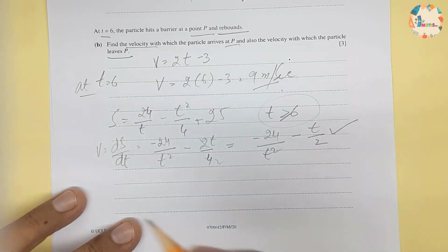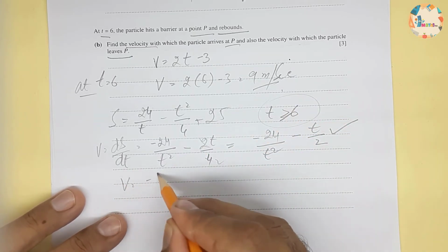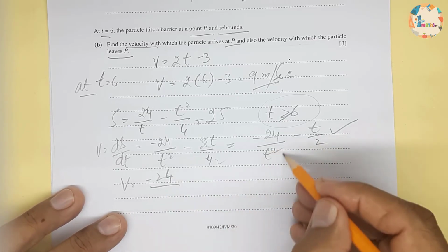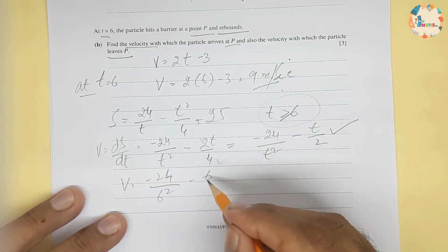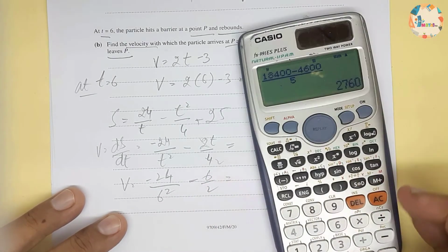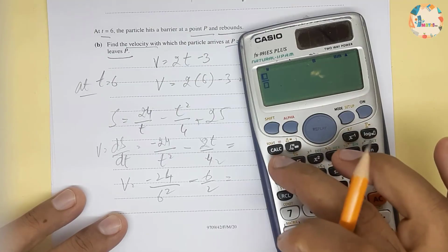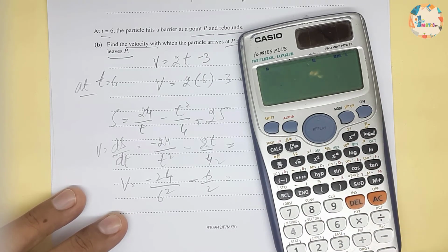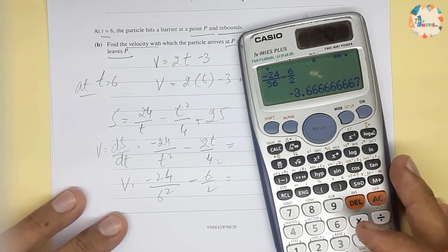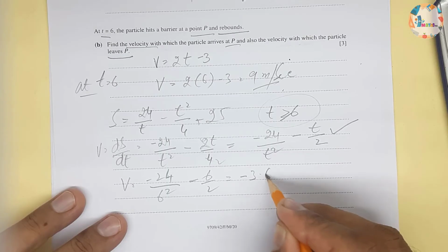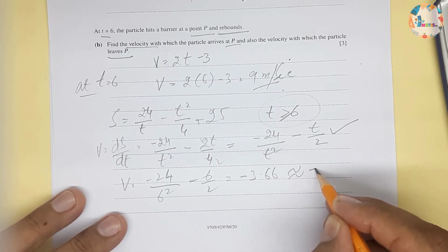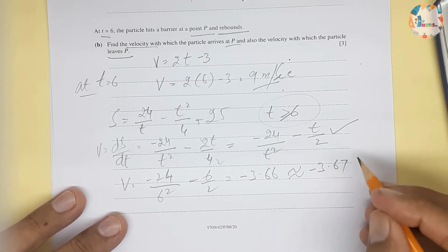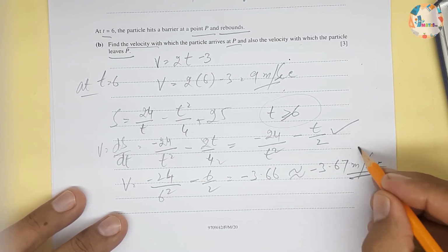Now we can replace the value 6. So V will be equal to minus 24 over 6 squared minus 6 over 2, and this is the value which we will be simplifying with the calculator. So minus 24 over 36, which is 6 squared, and minus 6 divided by 2, and the answer will be minus 3.66 recurring, which is approximately equal to minus 3.67 meters per second. This will be the velocity.